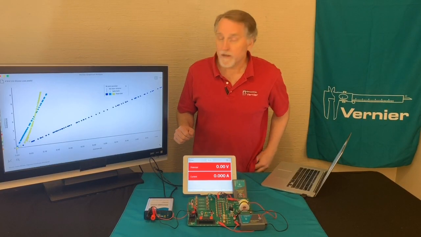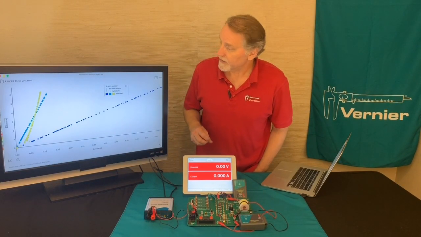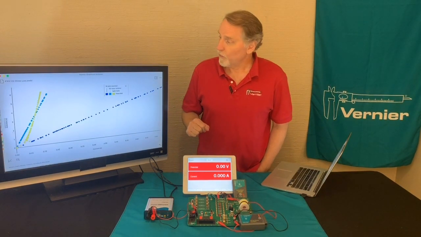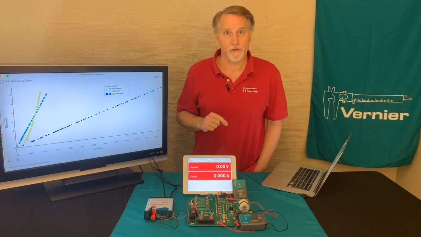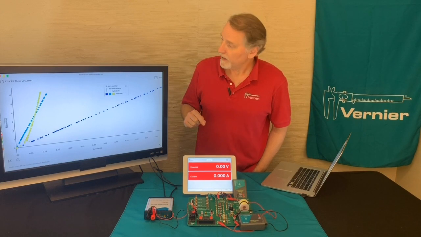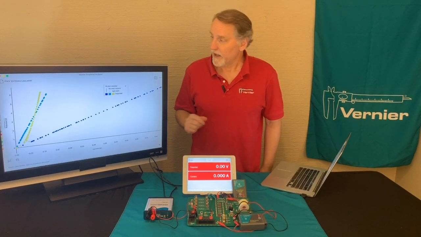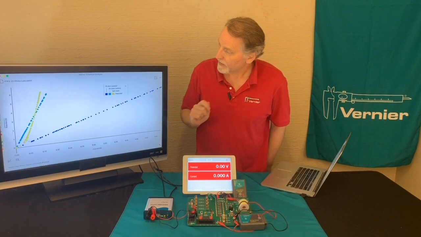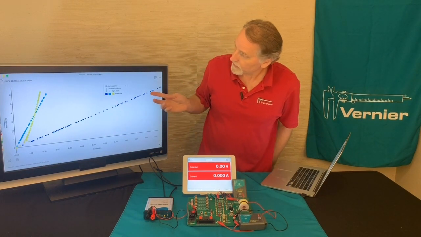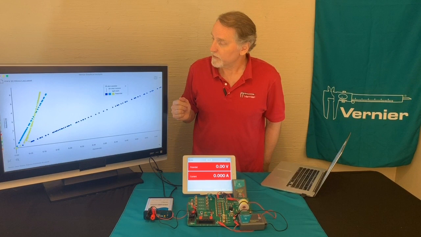When they did the experiment, they actually did 3 trials. They did one using the 10 ohm resistor. They did one using, I think, a 50 ohm resistor. And they did one using the light bulb instead. And so that's the data that we have here. And so this one right here is the 10 ohm resistor.